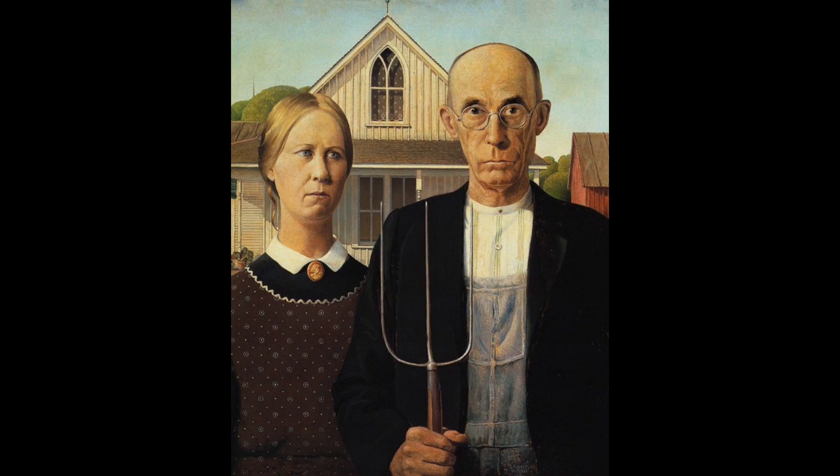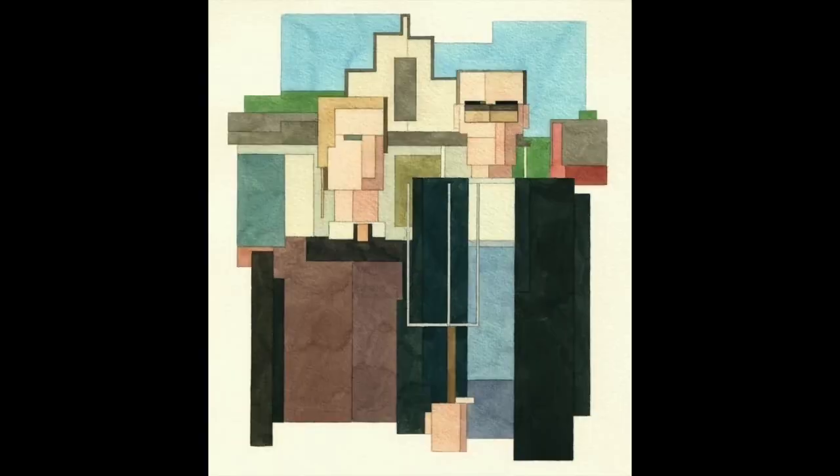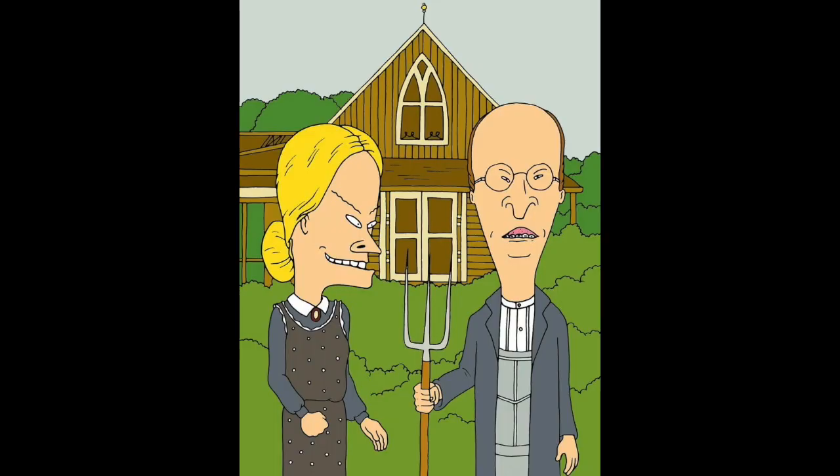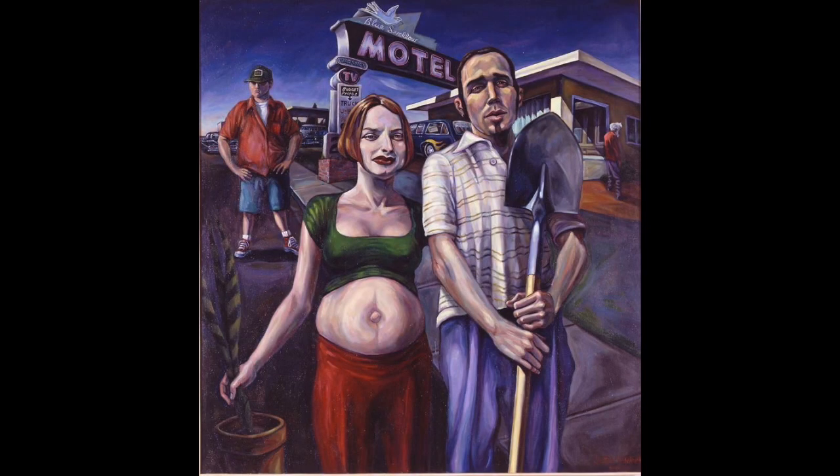American Gothic, an oil on beaver board painting created in 1930 by the fellow Iowa artist Grant Wood, who is known as an American regionalist. And this is arguably the most parodied American work ever created.